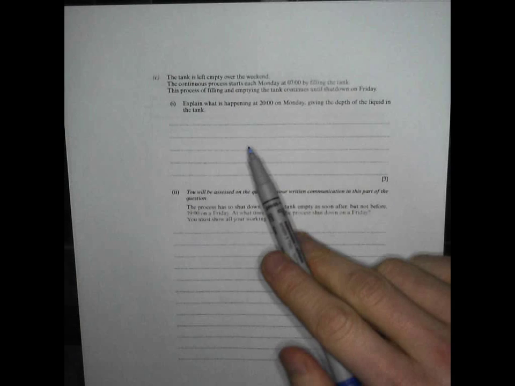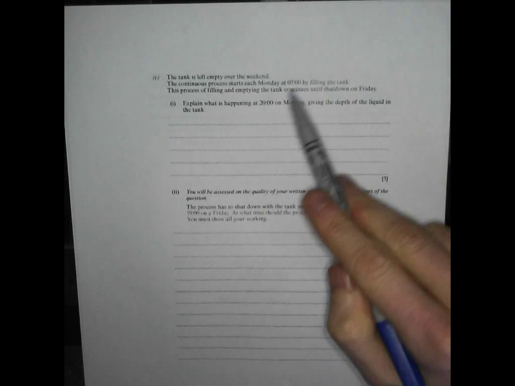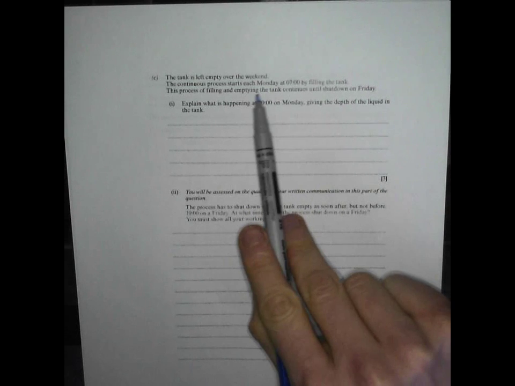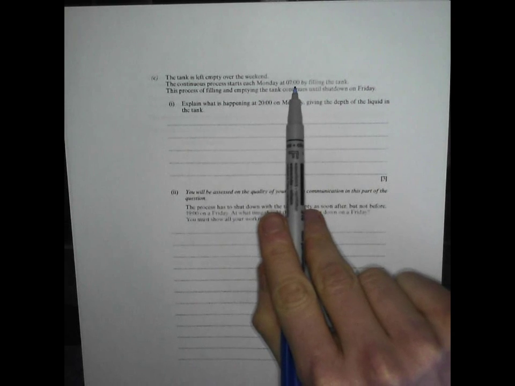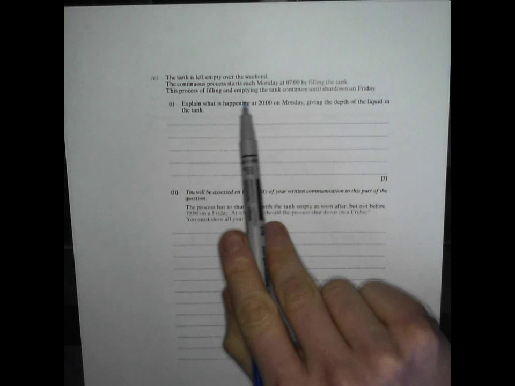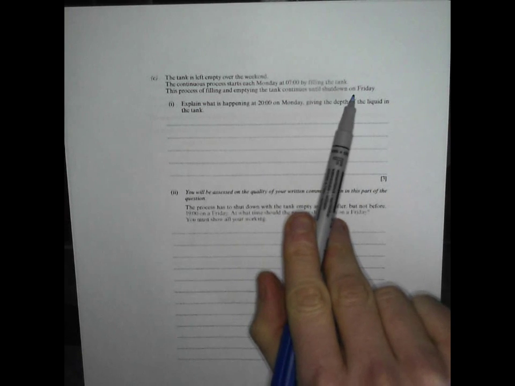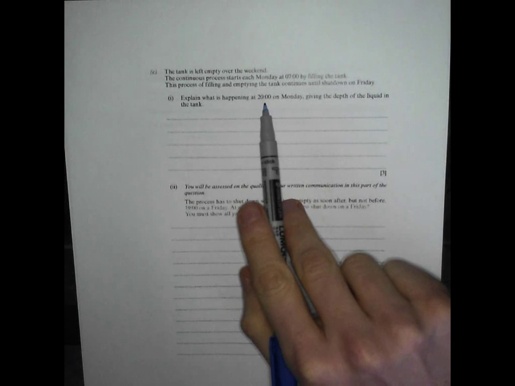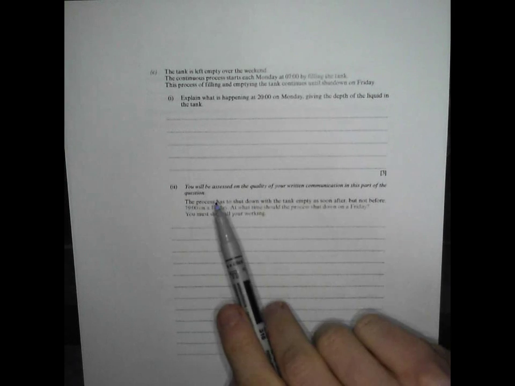Well, there's your gentle warm-up, and now it all starts kicking off when we get onto part C. The tank is left empty over the weekend. Yep, we knew that from the start. Perfect. The continuous process starts each Monday at 7 o'clock by filling the tank, and that's 7 in the morning, 0700 hours. The process of filling and emptying continues until shutdown on Friday. Explain what is happening at 8 o'clock p.m. on Monday, giving the depth of the liquid in the tank.